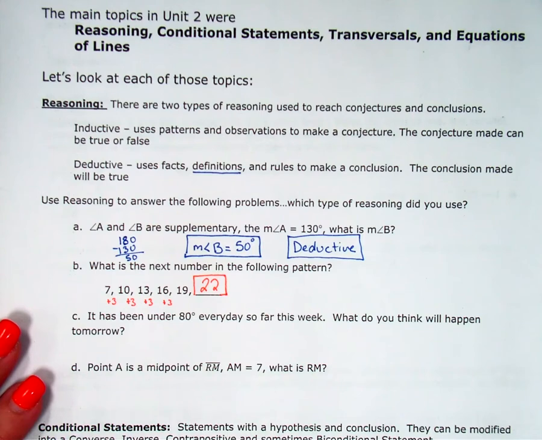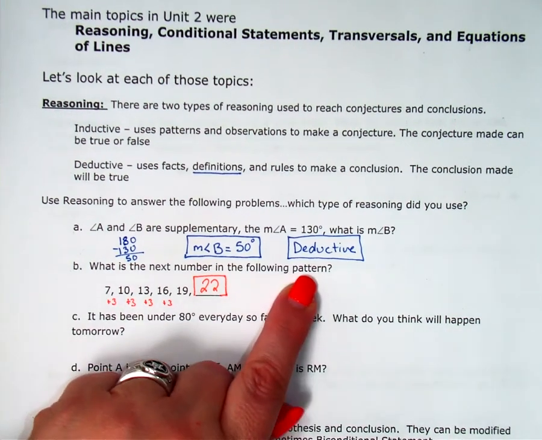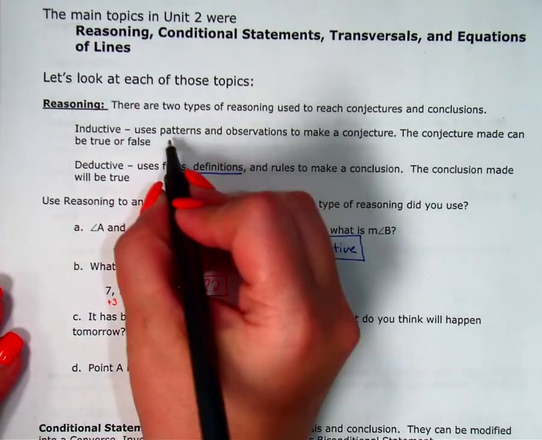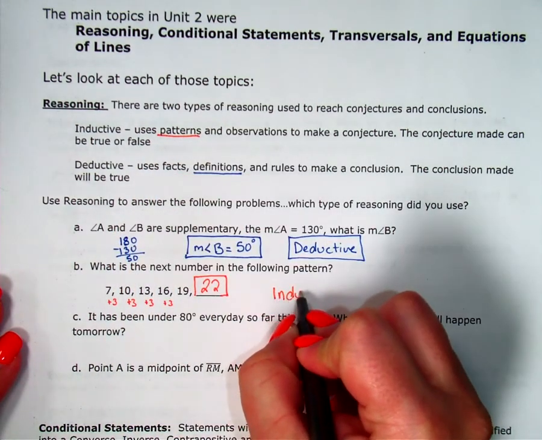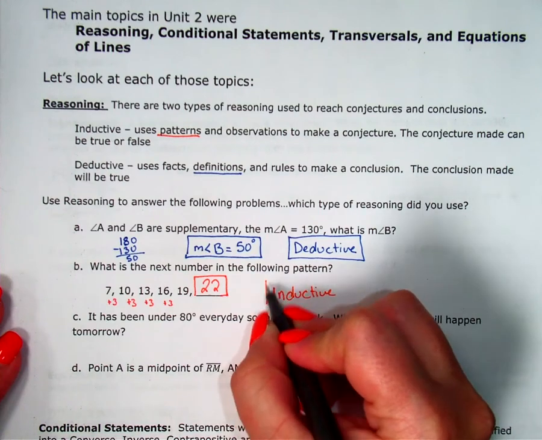Okay? Which type of reasoning did we use? Well, we were looking at a pattern. So inductive reasoning uses patterns. So inductive reasoning.